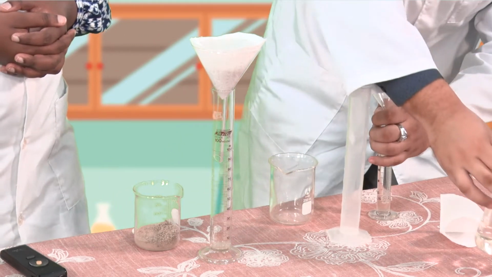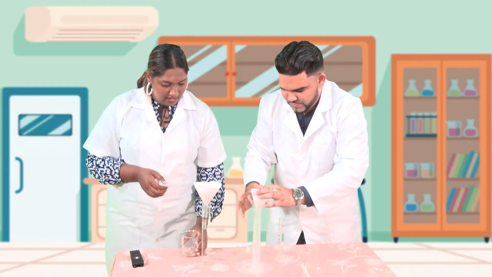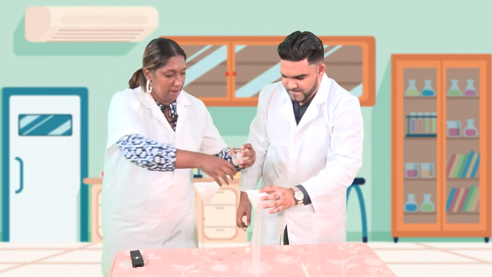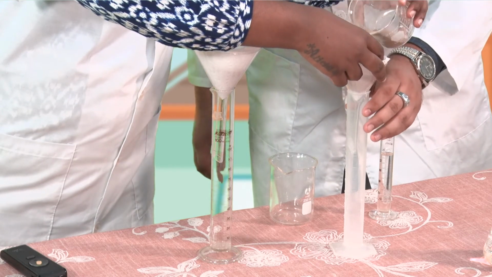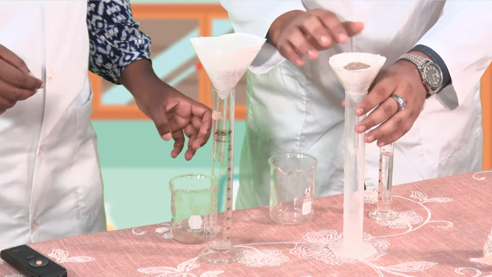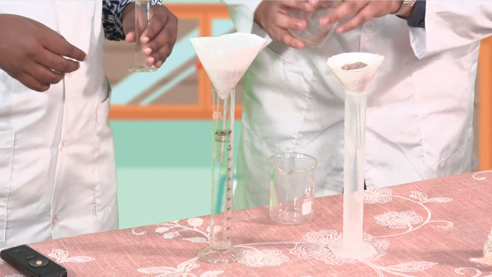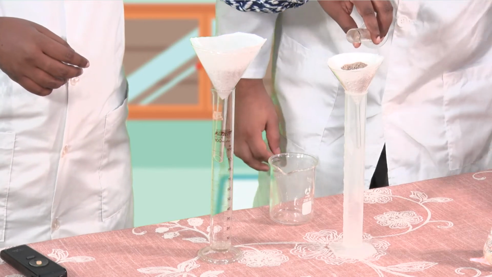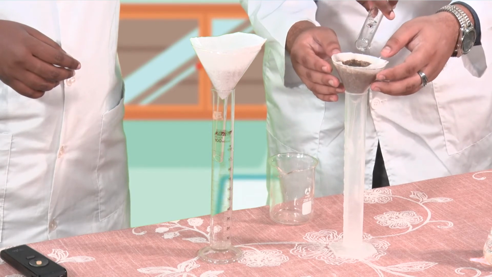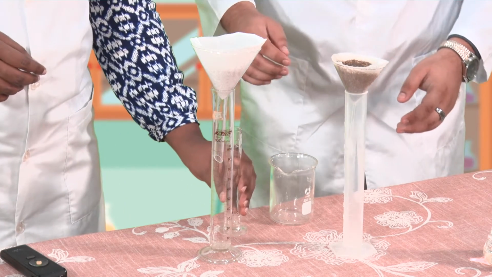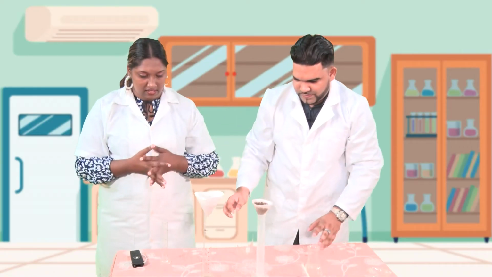Great. And here we're going to pour the clay. And we're going to pour 25 ml of water into the clay soil. And here we have the sand and the clay.